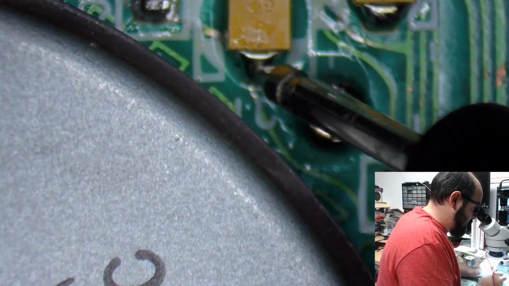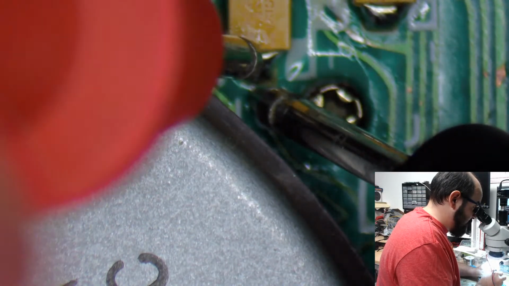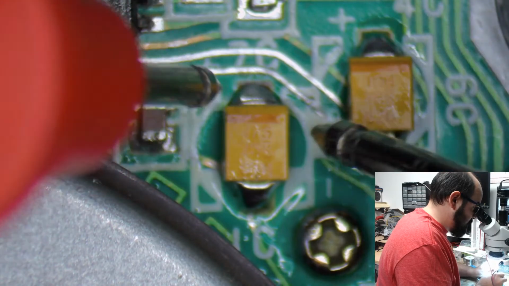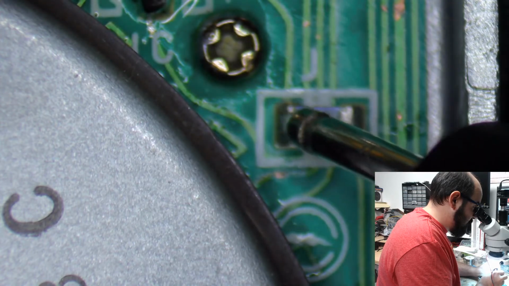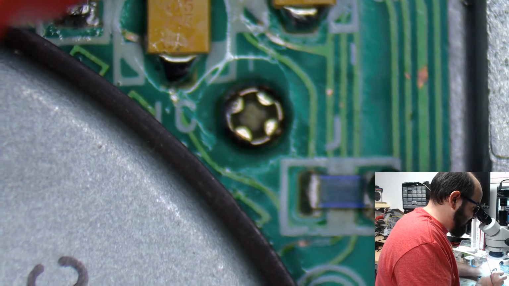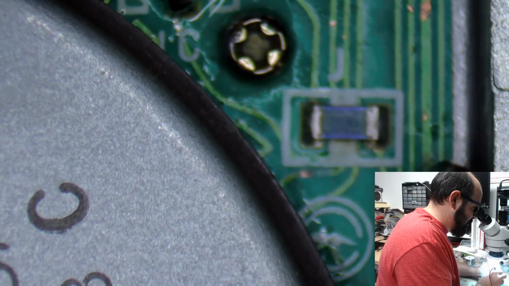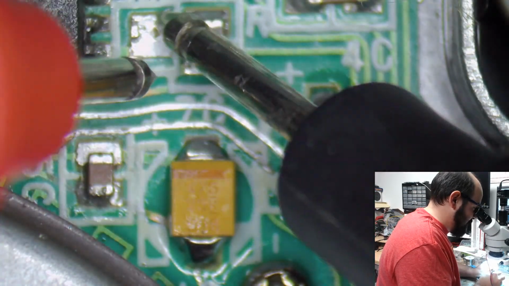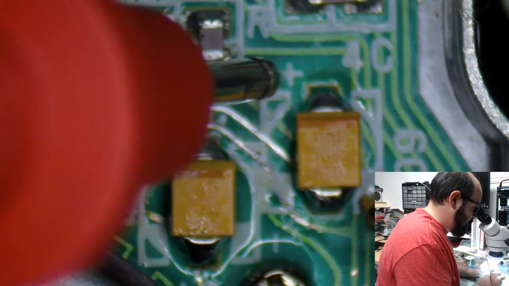So this one here connects to the back of that and to this little trace here. Now this here, is that ground maybe? Where does that go? Well, whatever it is, it connects here also. So that is making a connection to wherever it probably has to go. Very, very scientific method. Beep, beep, beep, beep.